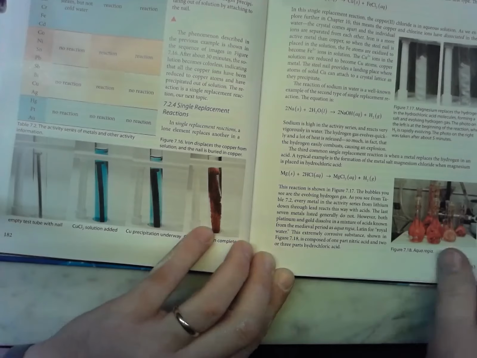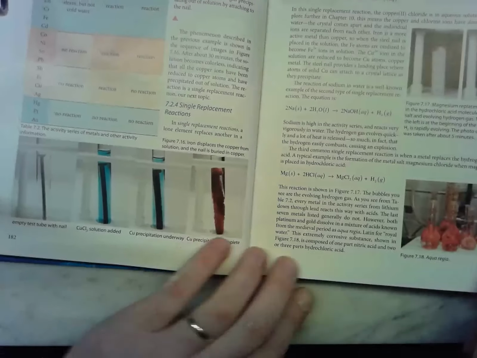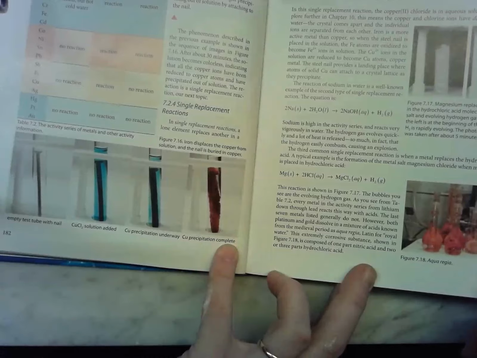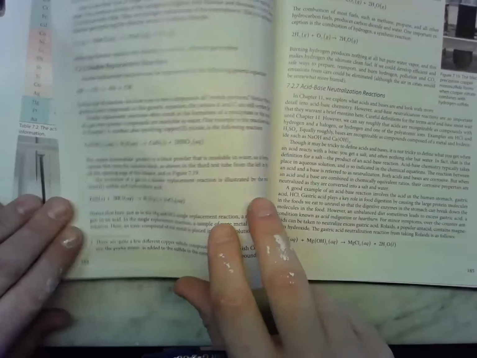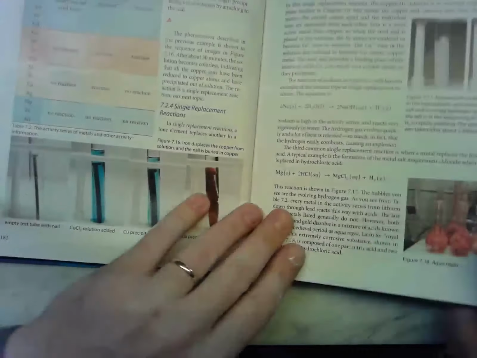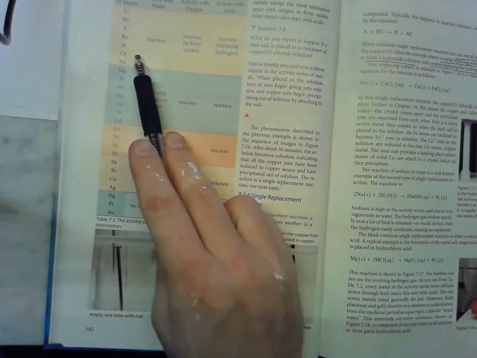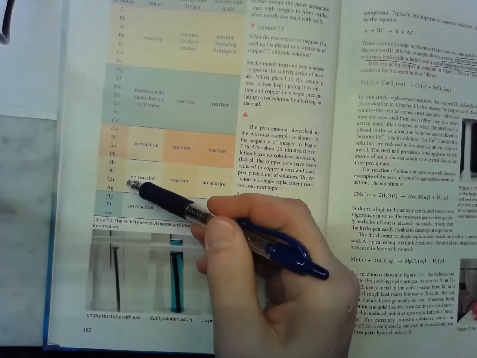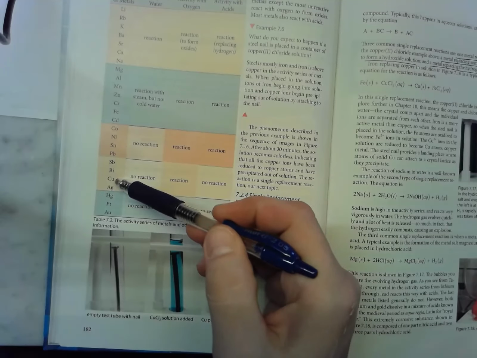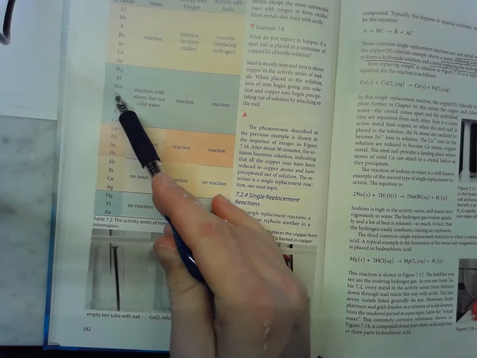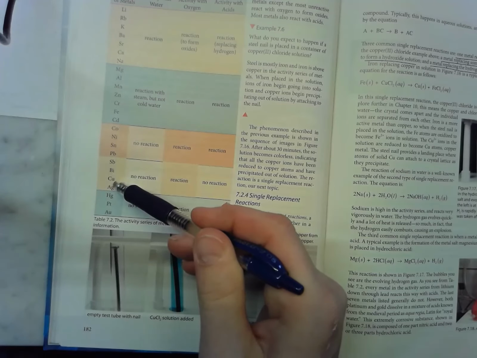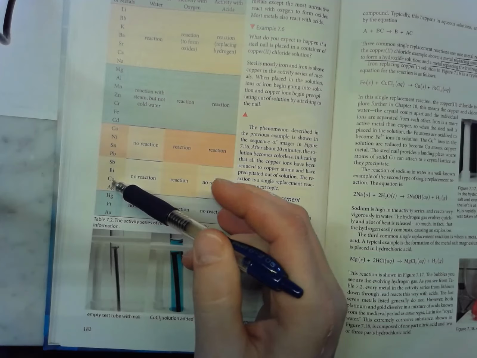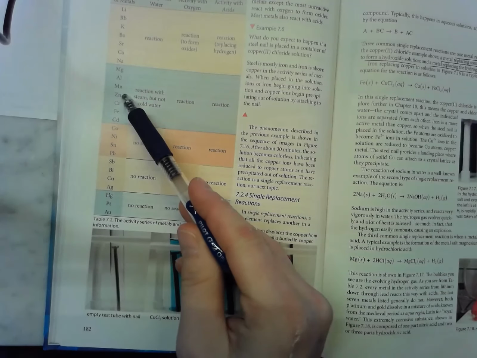Okay, and that's that. All right. So the way to be able to tell when we're looking at something now, if I put something in there, and these are our more reactive and our less reactive. Okay. So if you put a copper nail in a zinc chloride solution, okay, it's not going to do anything because the copper is less reactive, so it's not going to have the, sort of quote unquote chemical strength to push that zinc out of the way.